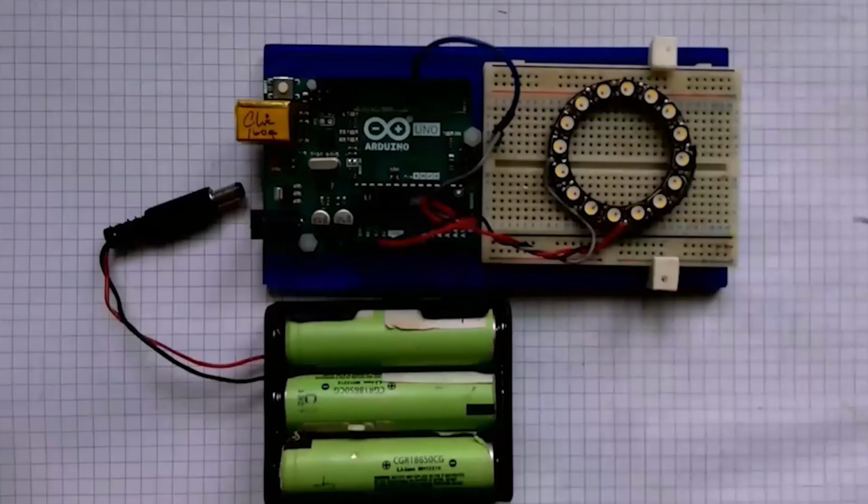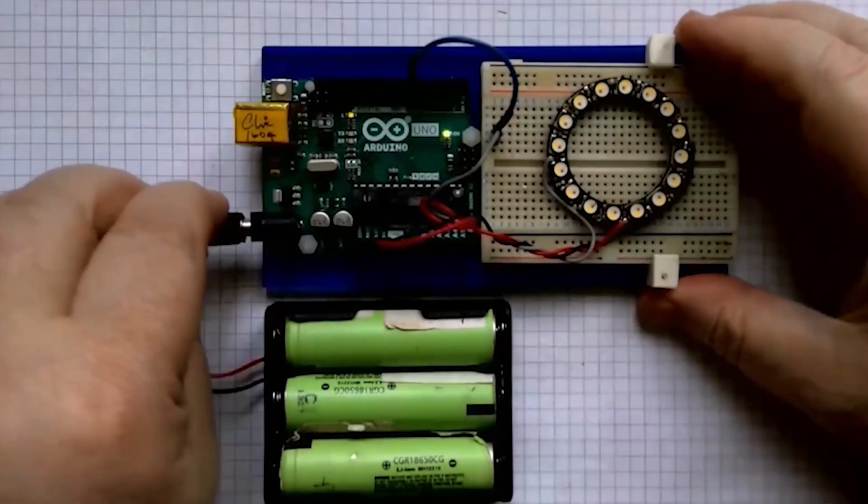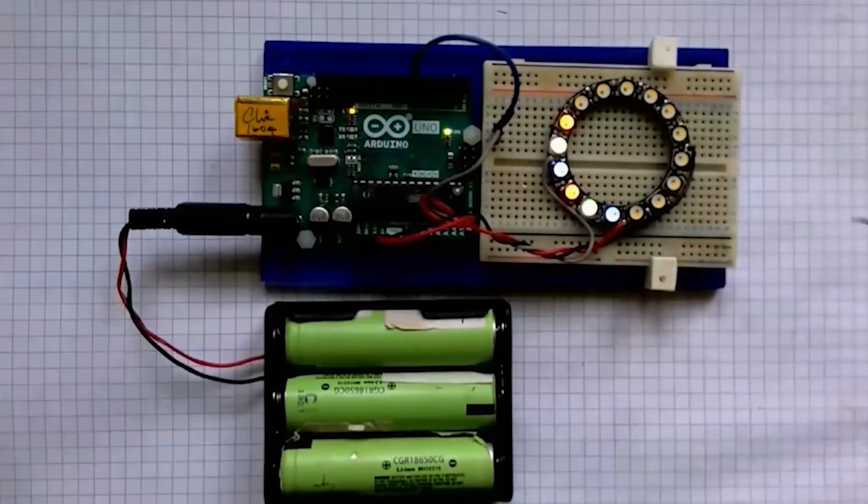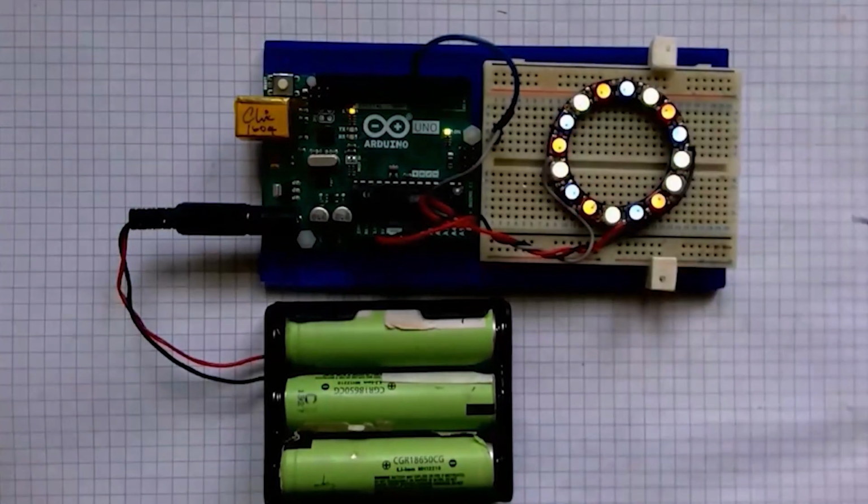Grey wire goes to, I think it's digital I/O 6 in this case. 3 batteries make up 12 volts. The 12 volts supplies the Arduino and supplies the NeoPixels, and if we press the go button on this, old chubby fingers comes in and away it goes.